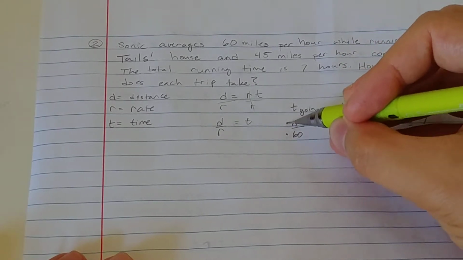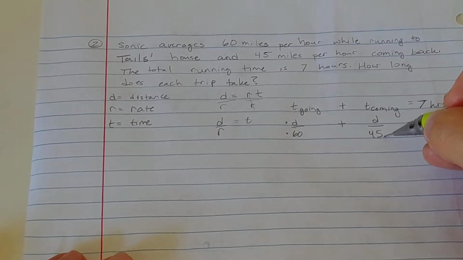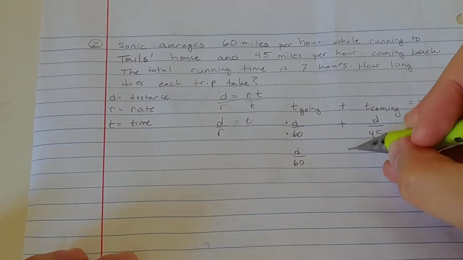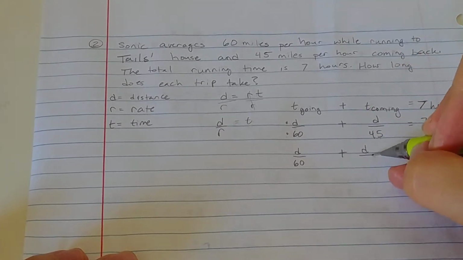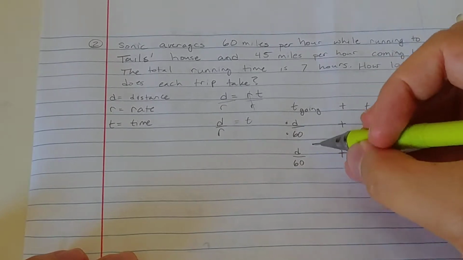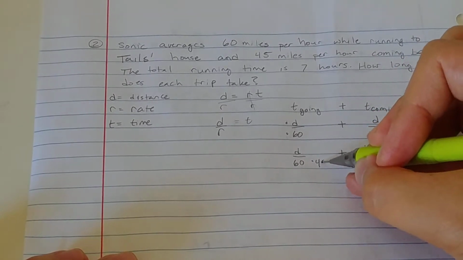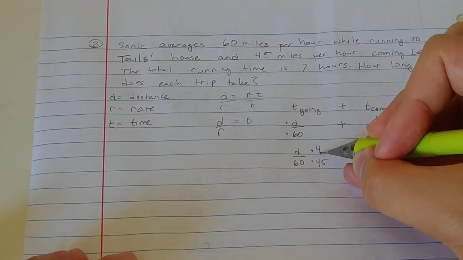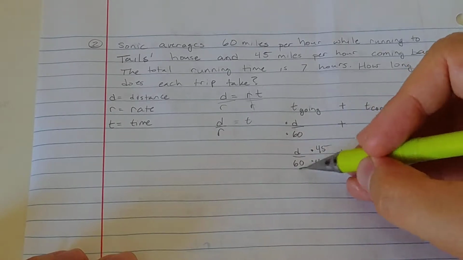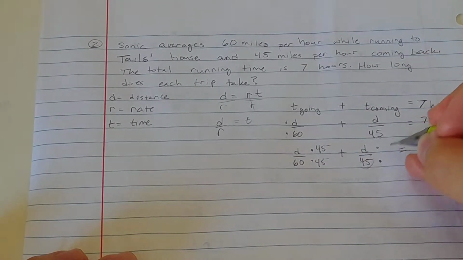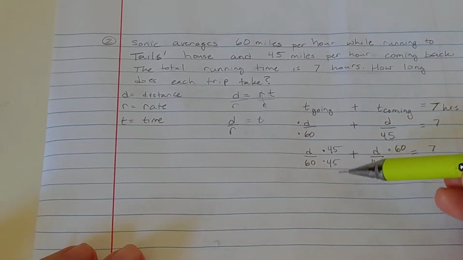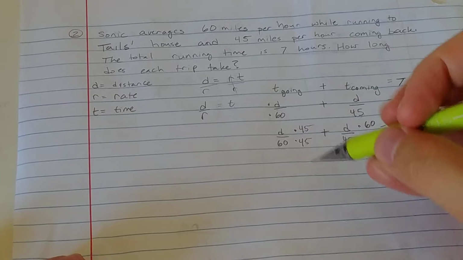So let's multiply this one by the other denominator, which is 45, on the top and the bottom. And here our denominator is 45, the other denominator is 60, so we're going to multiply the top and bottom by 60. Be warned, I said we're going to get big numbers, and we will.